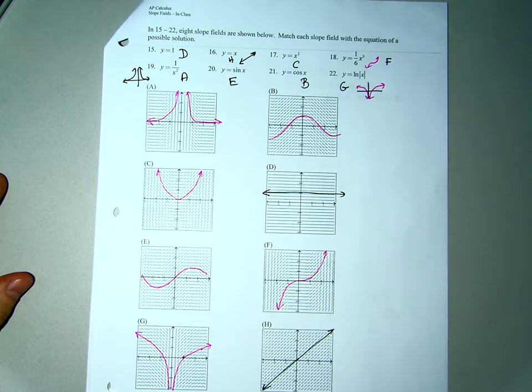So yeah, we do need to know what basic graphs look like. No, I won't make you match things like e to the x squared minus 4 over natural log. I won't give you complicated things, but we should know what the basic things look like. Questions here on this stuff? Yes?